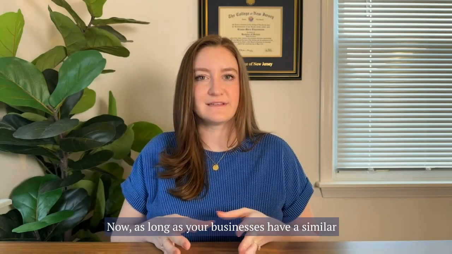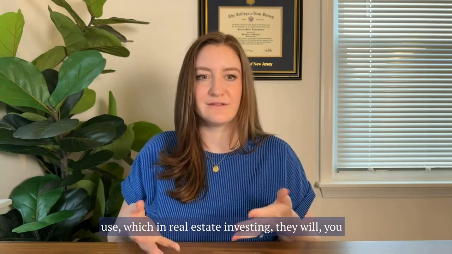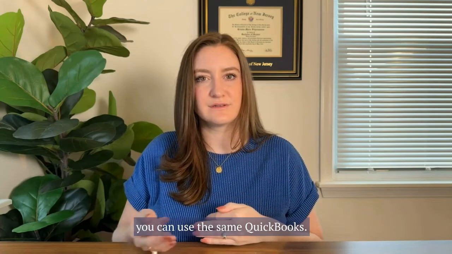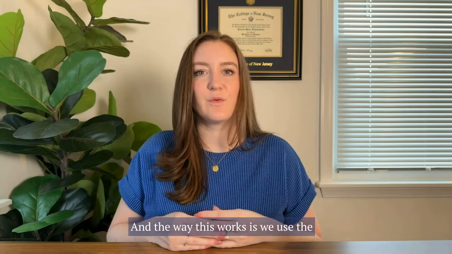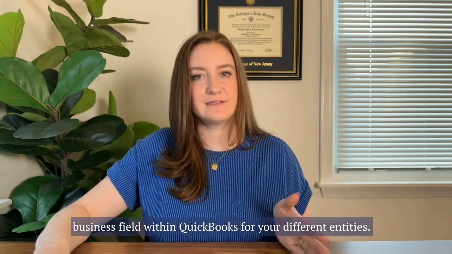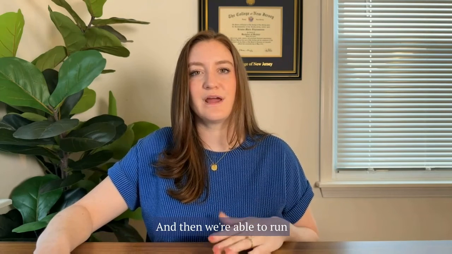So no, as long as your businesses have a similar use, which in real estate investing they will, you can use the same chart of accounts, which means you can use the same QuickBooks. And the way this works is we use the business field within QuickBooks for your different entities, and we'll use the class field for your different properties. And then we're able to run reports by both business and property.